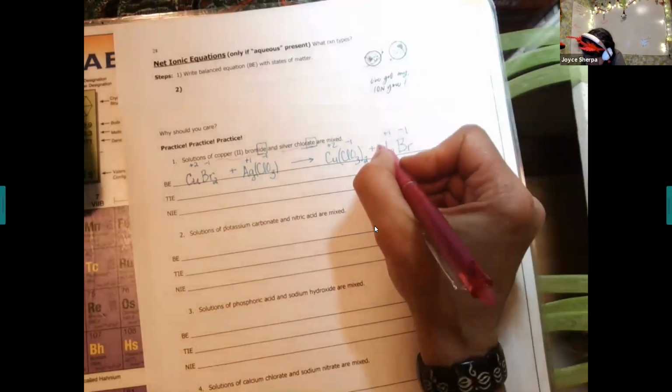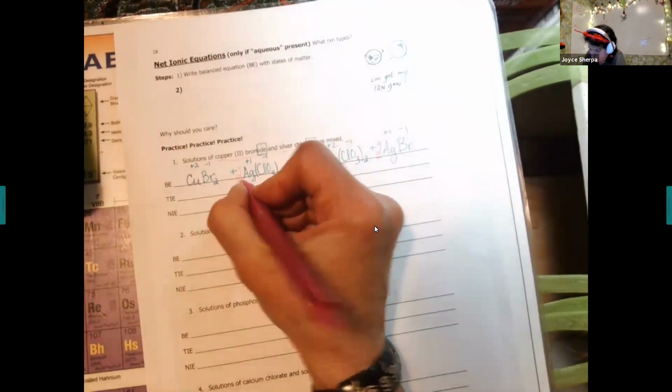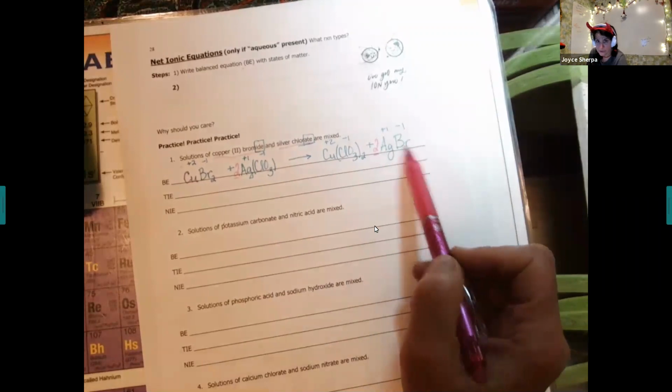All right. The most missed thing right now ends up being balancing, because we're learning a new piece, which is adding the states of matter and then doing the tie-nye. So remember to balance your coefficients. You'll remember in the next step because something won't work out right. So you have the 2 bromides. So over here, I need 2 in front of my silver bromide. It gives me 2 silvers, which is great. And that gives me 2 chlorates, and it's good. So always metal before non-metal. So always the positive before the negative.